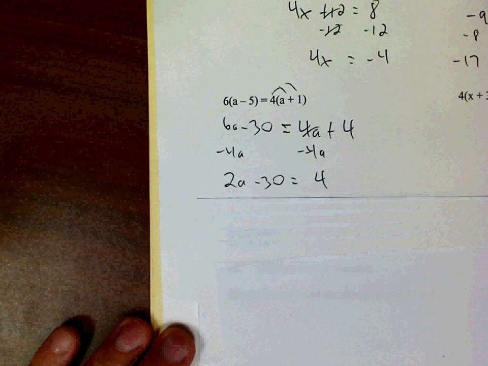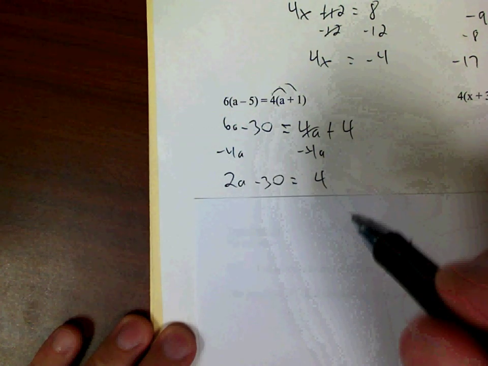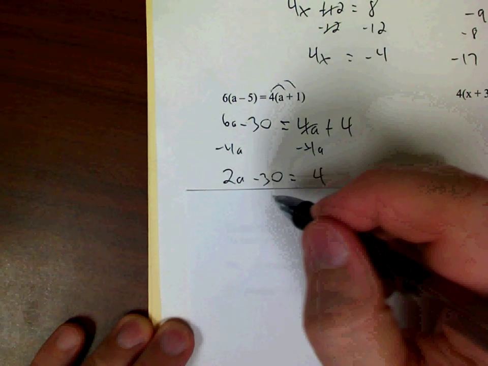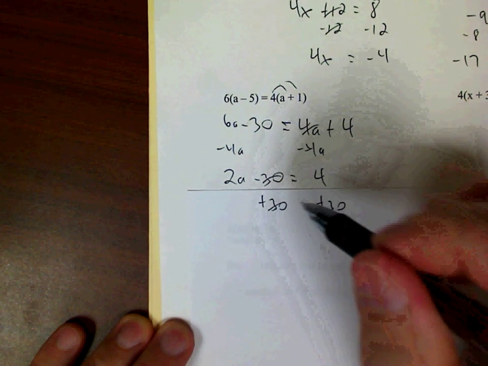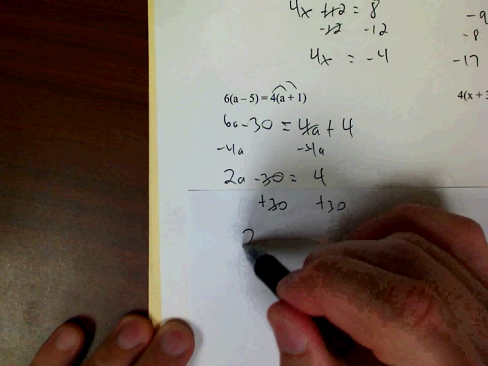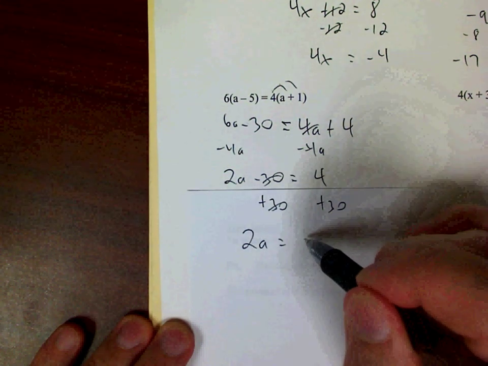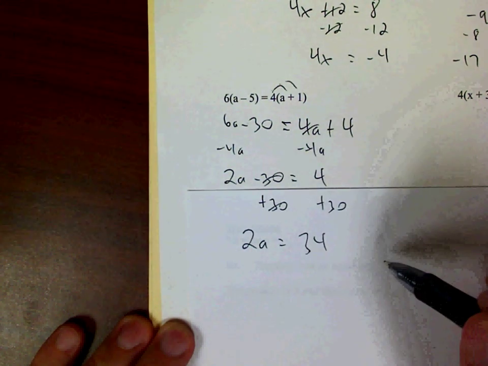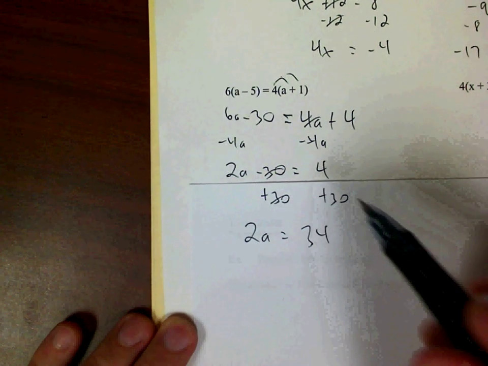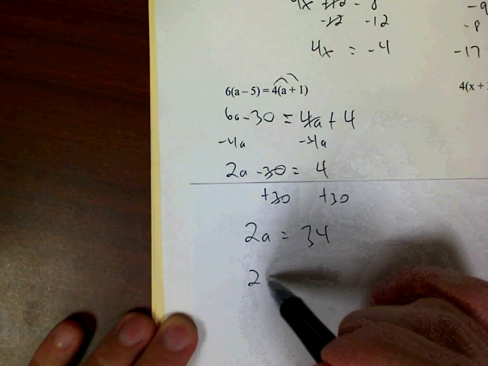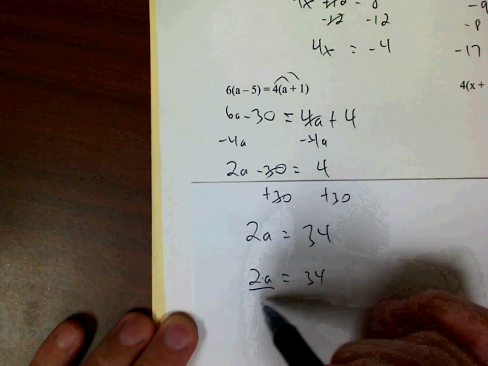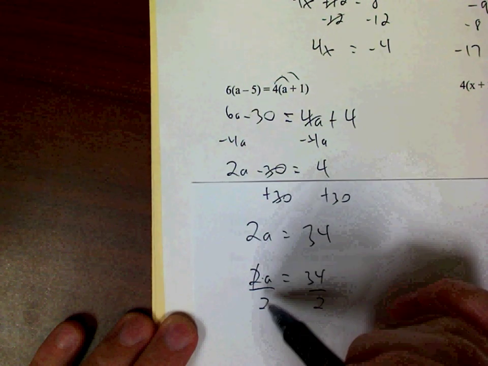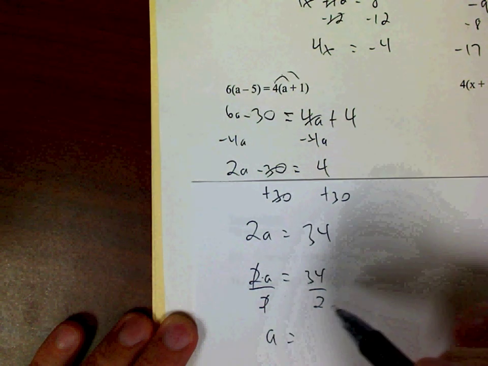What we're going to do now is isolate the a term by adding 30 to both sides. These will become 0, which leaves 2a. Over here on the right side, we're going to get 34. And the last step is to isolate the a by dividing, because it's 2 times, so we're going to divide by 2 on both sides. Those will cancel, leaving a. And 34 divided by 2 is 17.